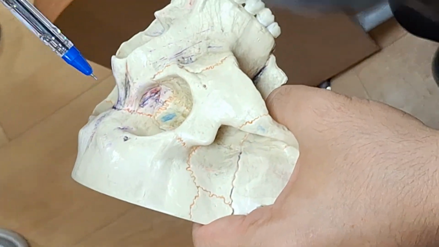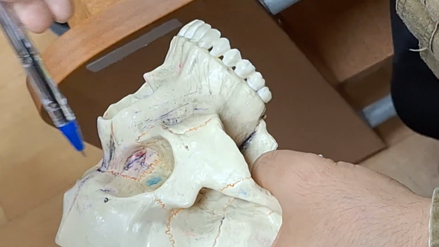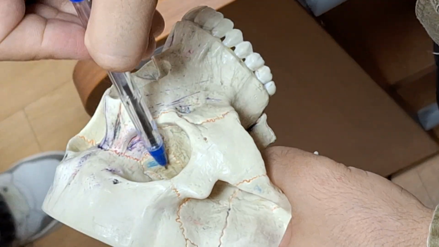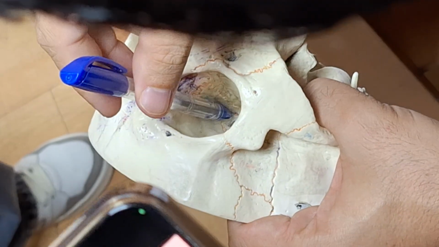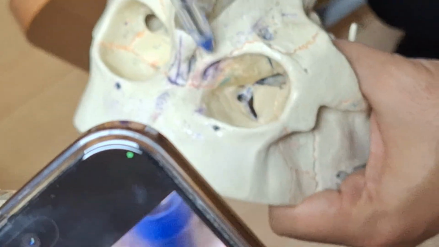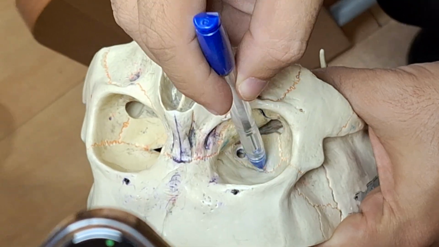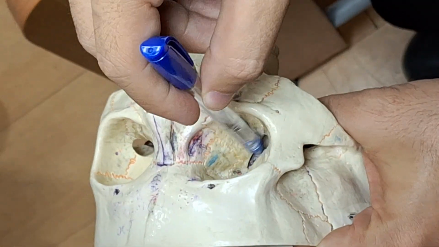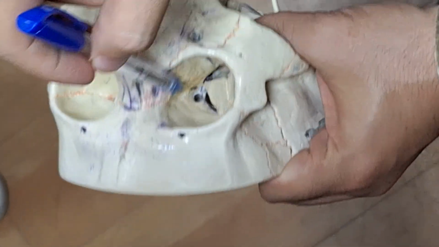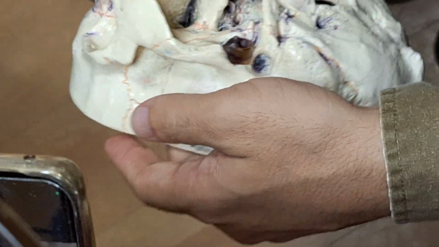Medial wall is made by frontal process of maxilla, lacrimal, orbital plate of ethmoid, and at the posterior part, some part of body of sphenoid. Here is optic groove, here superior orbital fissure, and inferior orbital fissure at this area.